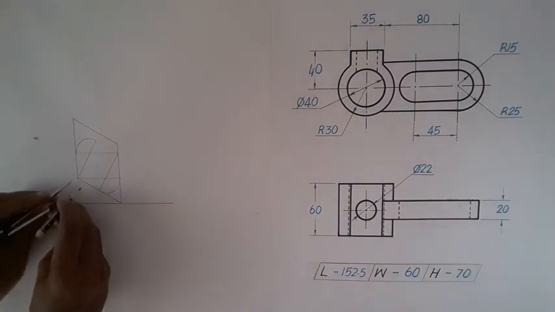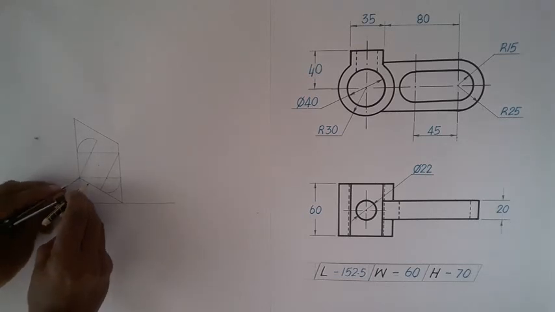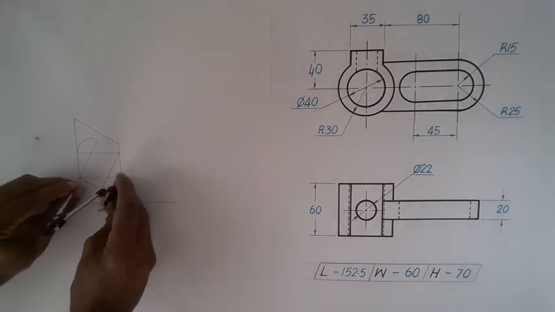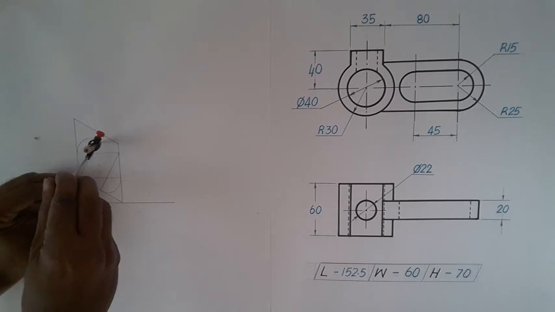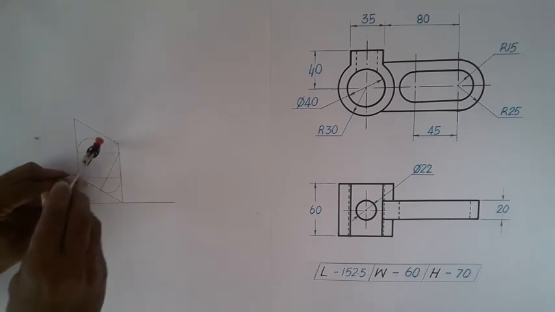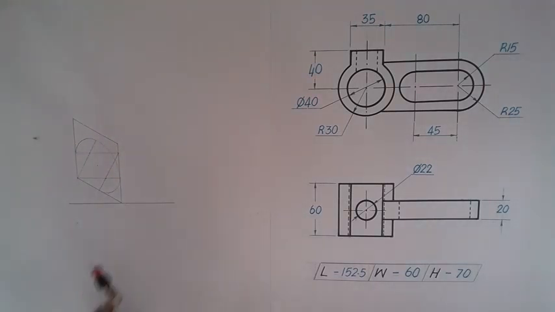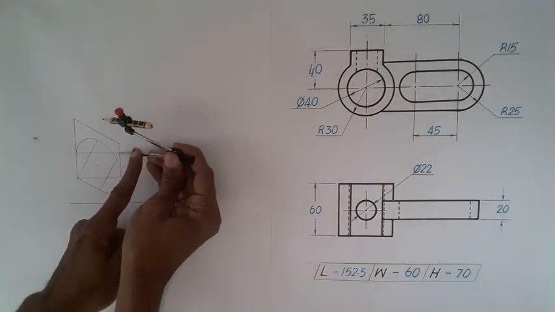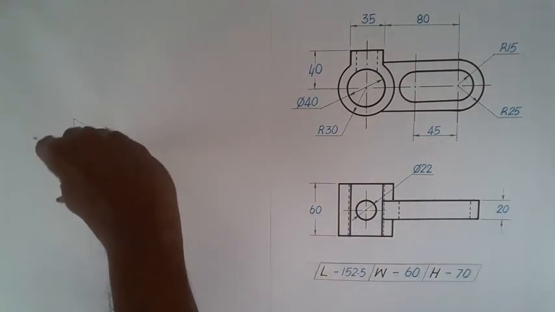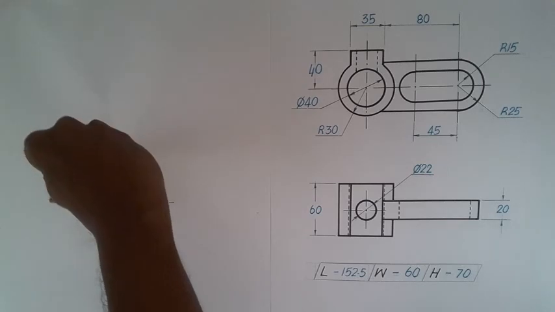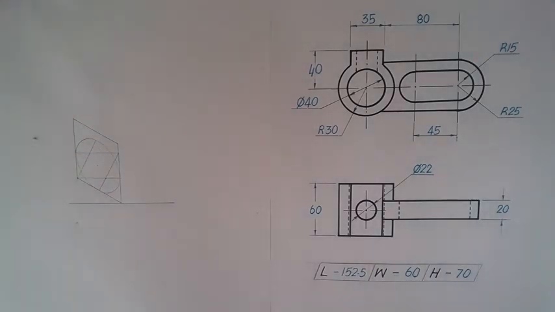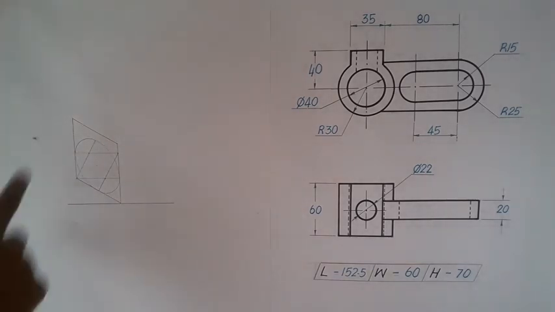Now I go to this center and measure the radius available. Similarly, I go to the other center and draw. So we have completed the outer circle.